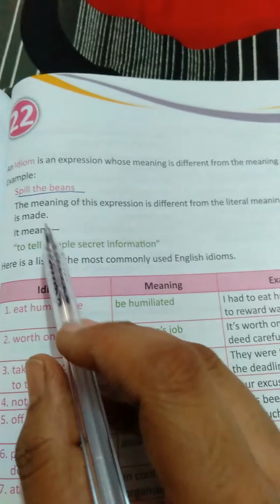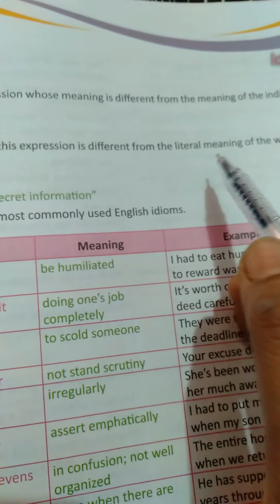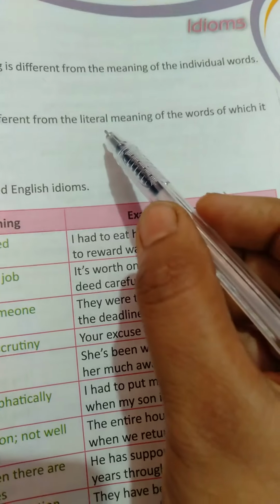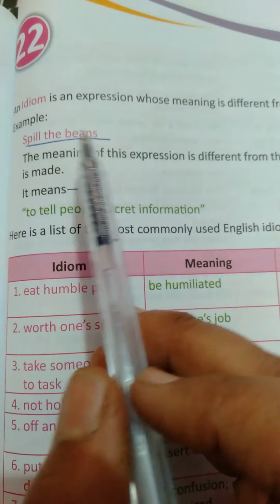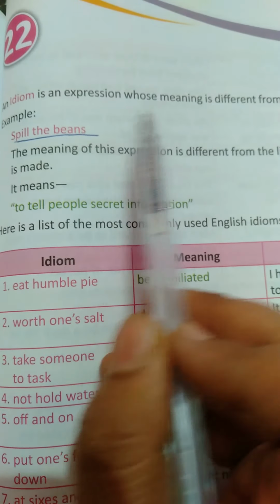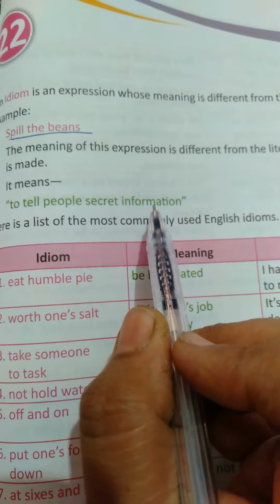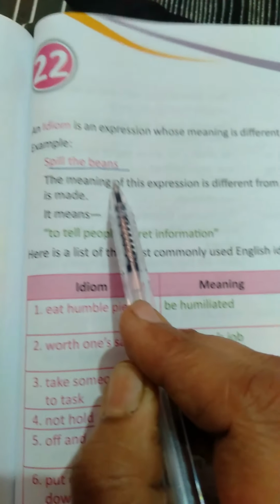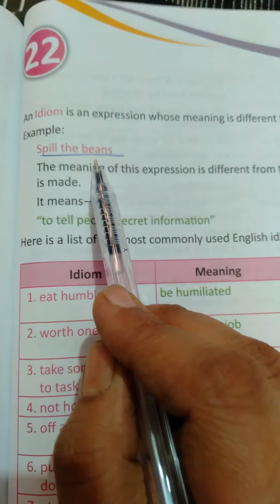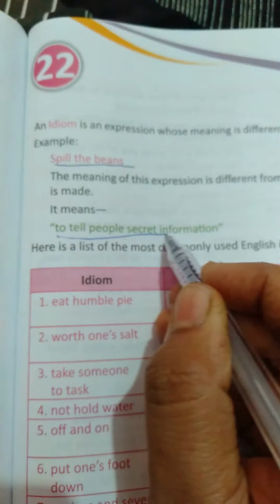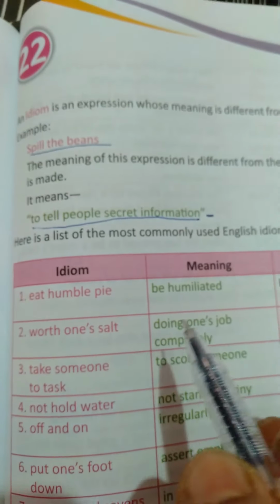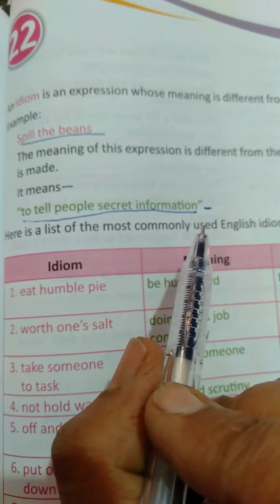Spill the beans. The meaning of this expression is different from the literal meaning of the words. Literal means the real meaning of the words of which it is made. Spill means something different, beans means something different, but together spill the beans means what? To tell people secret information. Where does the secret information come from? When together you use these words, this becomes an idiom, and the meaning is to tell people secret information. So please underline and make a sentence of your own.